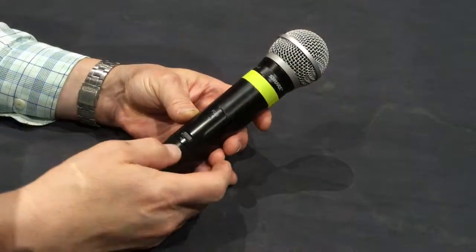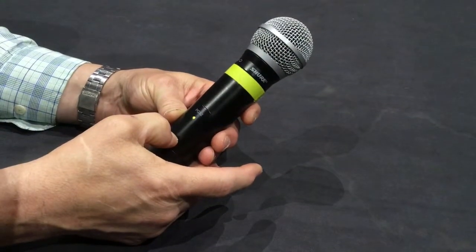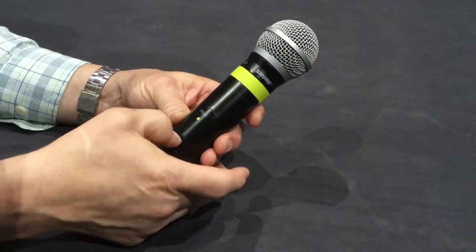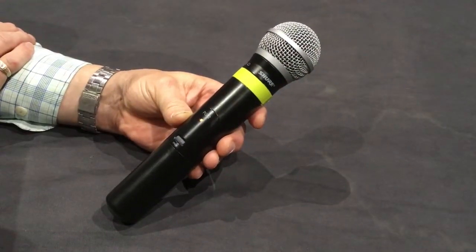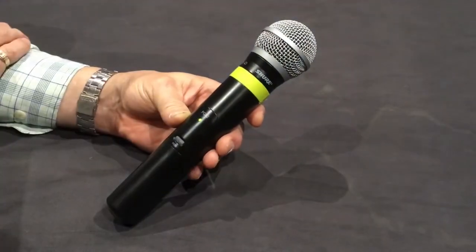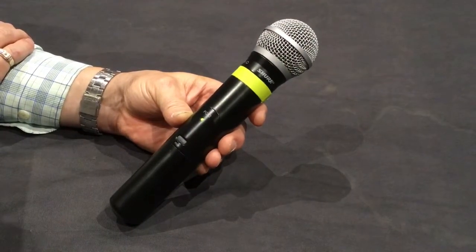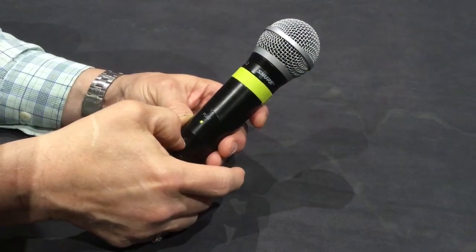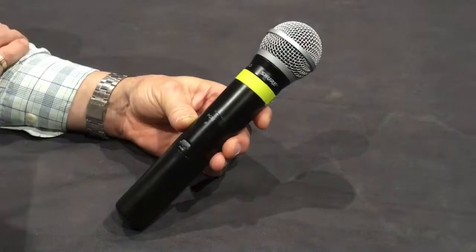To turn it on, press the button and hold until the green light comes on. To mute it, press it quickly. The light will turn orange. To turn it back on, press it quickly again, and it turns back to green. In order to turn the microphone off, press and hold until the microphone light goes out.